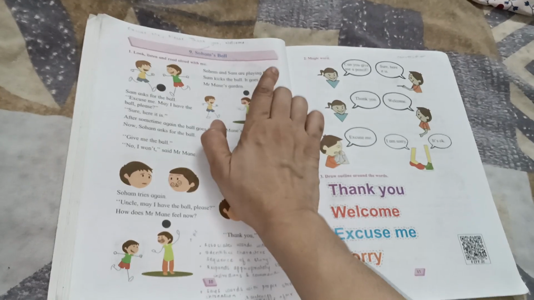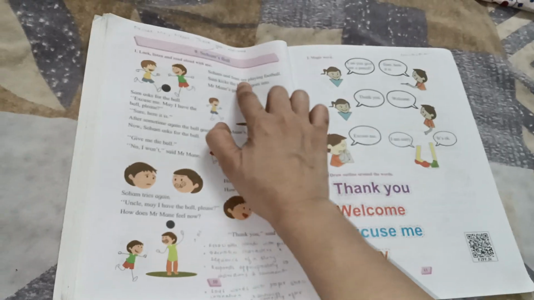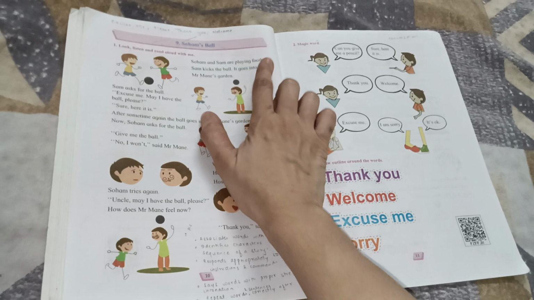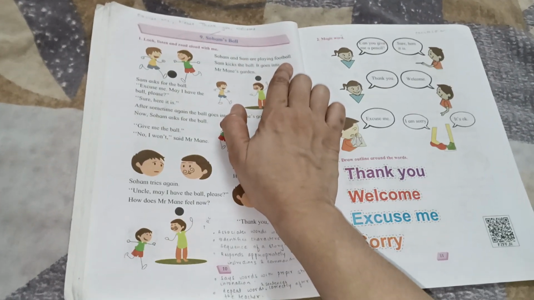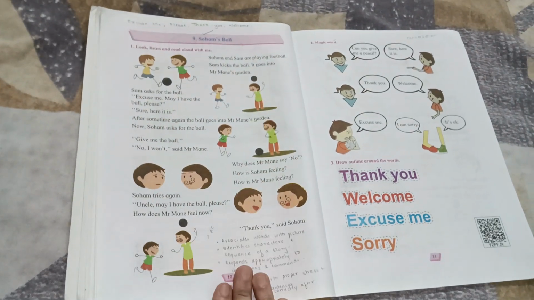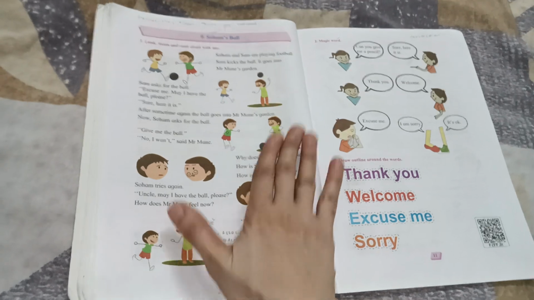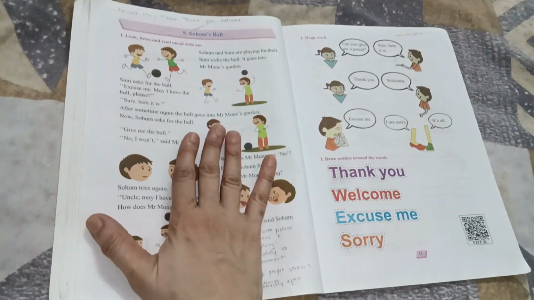Soham and Sam are playing football. This is the manner in which you have to take reading in the classroom. You have to take the reading of the whole lesson in the classroom, and you can enact this situation in the classroom.